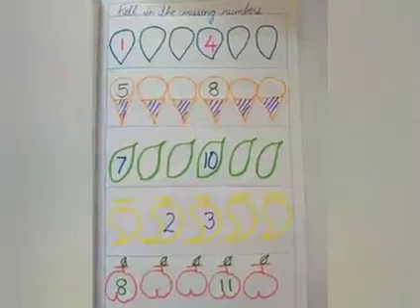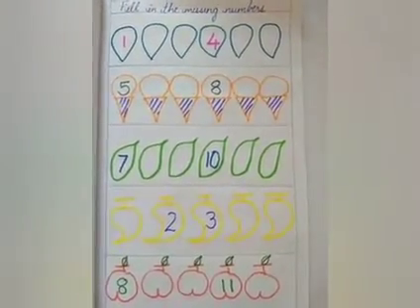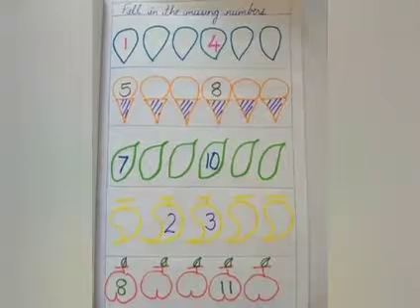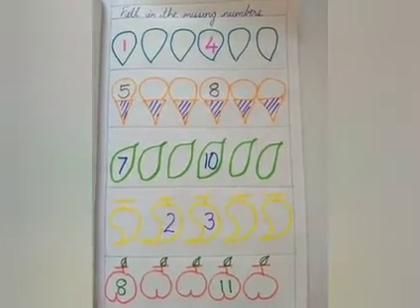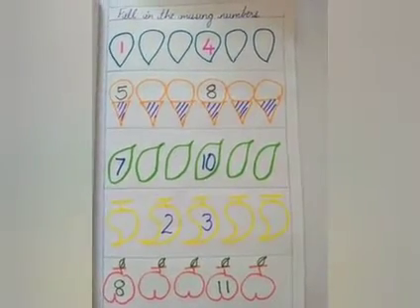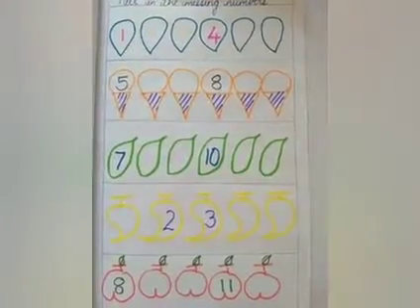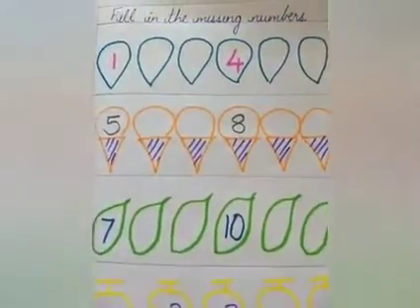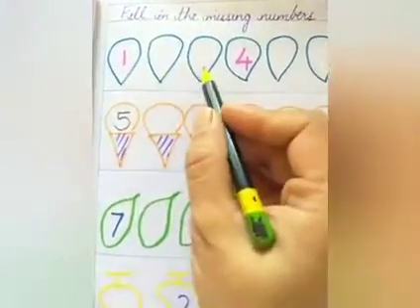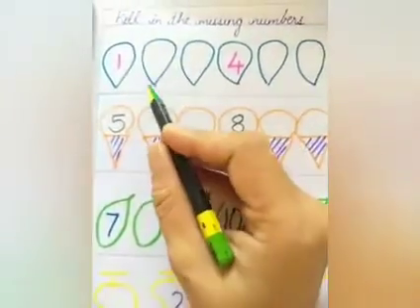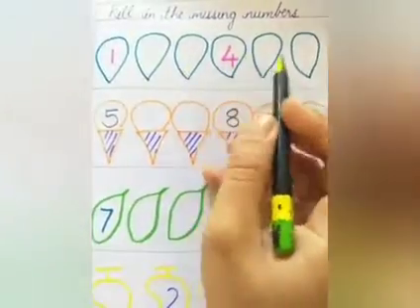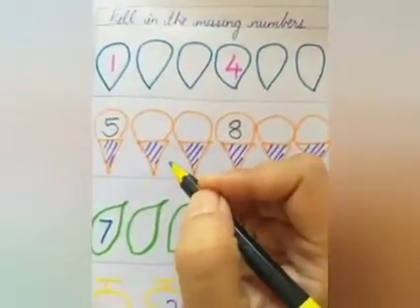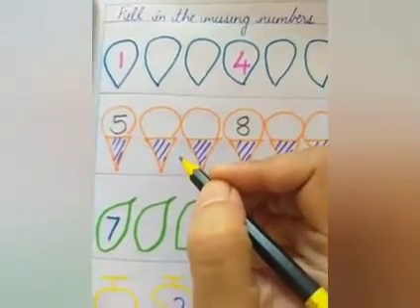Children, we know how to write numbers from 1 to 12, and we also know how to count them, forward as well as backward. So now let's fill in the missing numbers here in the sheet. Let's take the first one. So these are some water droplets, and there are some numbers missing in between. You have to fill in the missing numbers here.